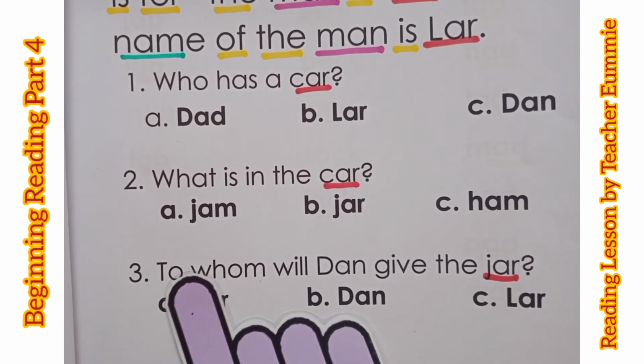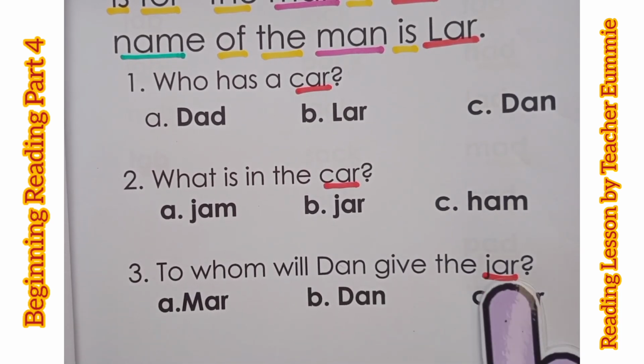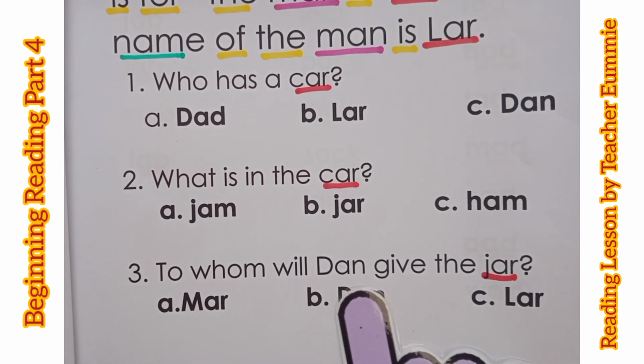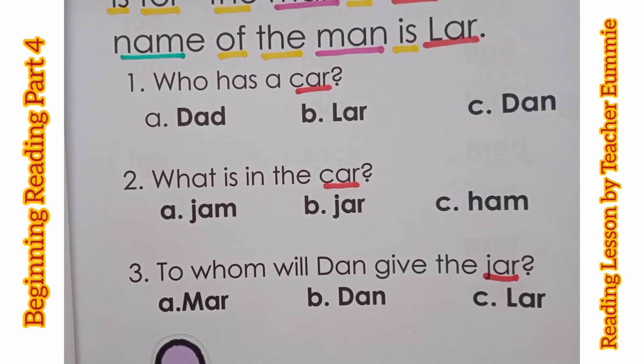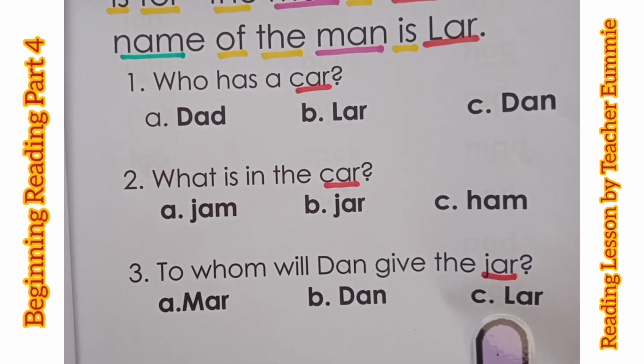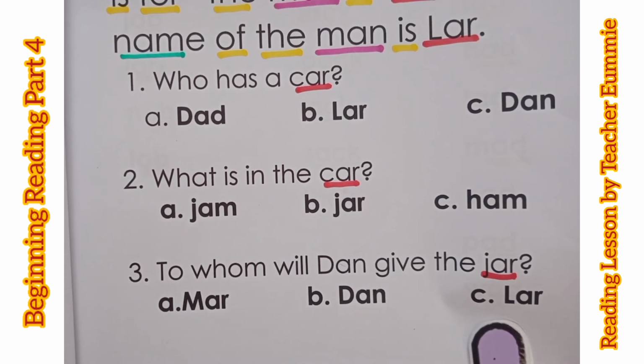Number 3, to whom will Dan give the jar? Is it A, Mar, B, Dan, C, Lar? Okay, very good. He is going to give it to Lar.